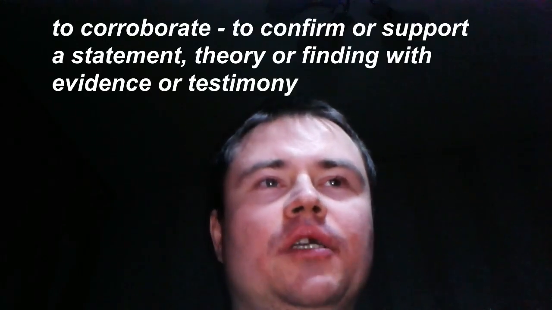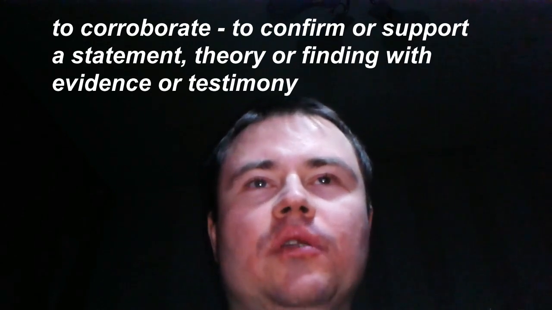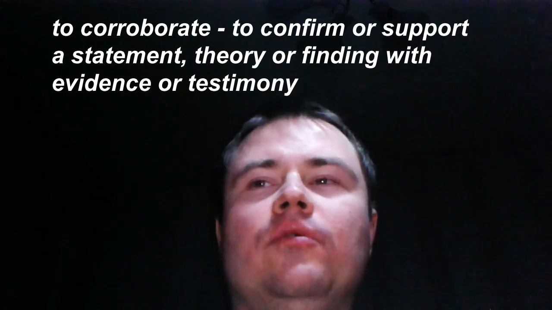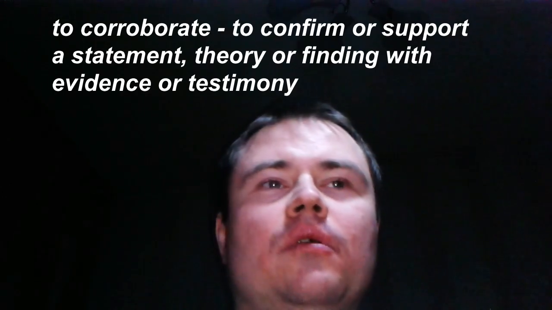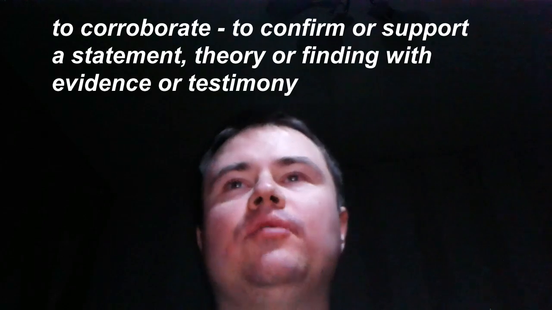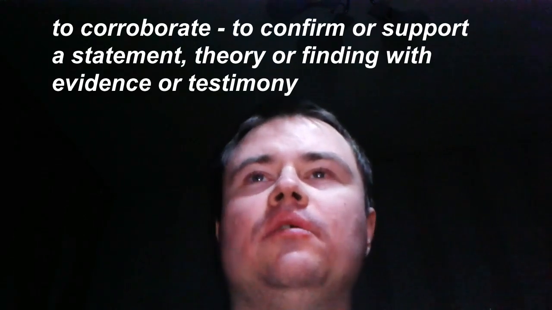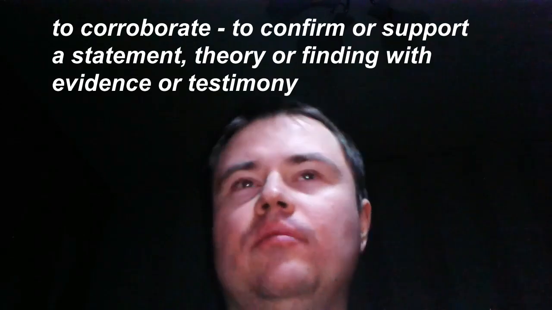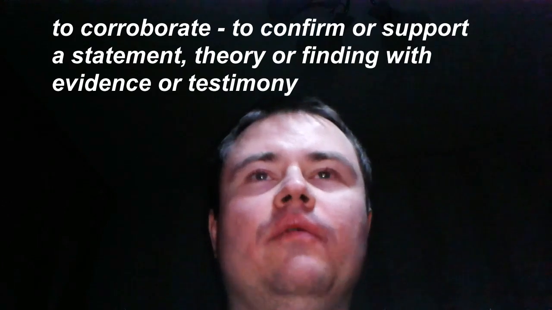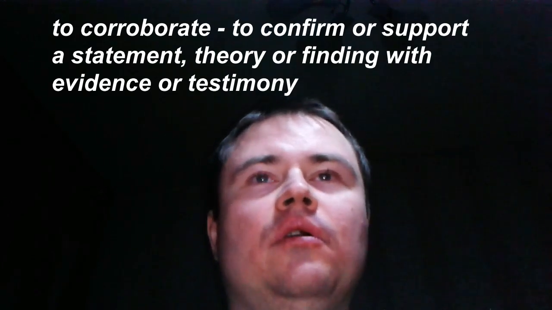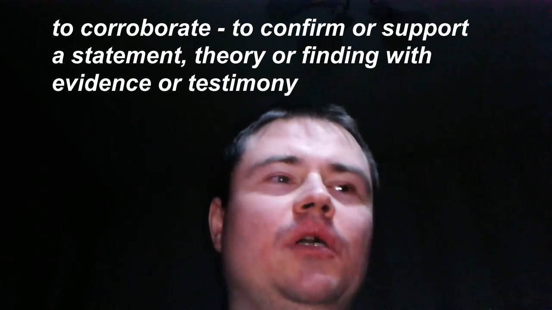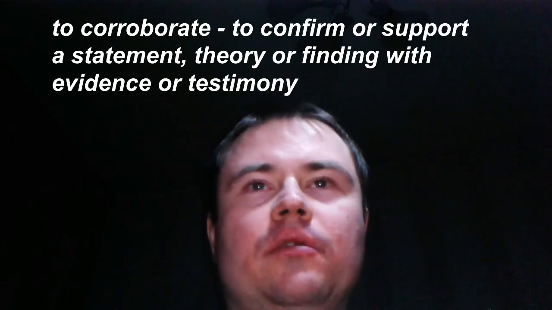This verb actually means to confirm or support a statement, theory, or finding with evidence or testimony. My example: the witness is able to corroborate the victim's account of the crime. Or the next one here, I can share it with you. The scientist corroborated her hypothesis with multiple experiments.